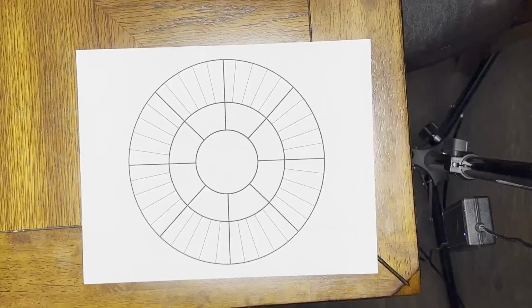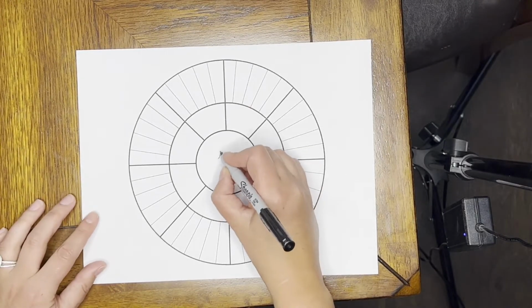Because of that, I have taken some of the chunking exercises that we utilize in high schools to brainstorm. We're going to utilize those today so that we can figure out what our best content strategies are for social media. So let's talk about this particular paper. We're going to use all of the different levels of the circle.